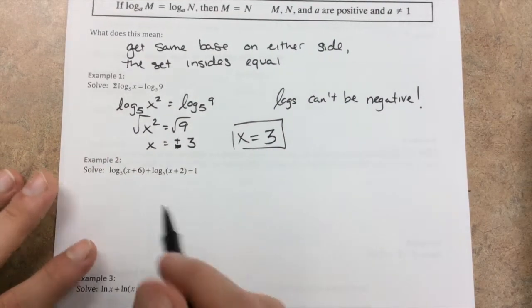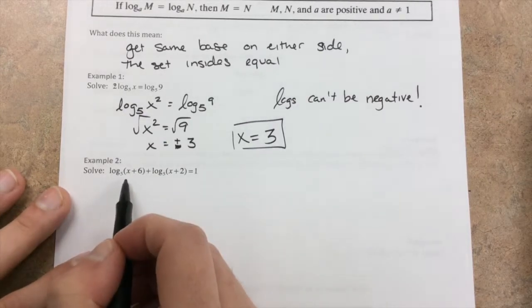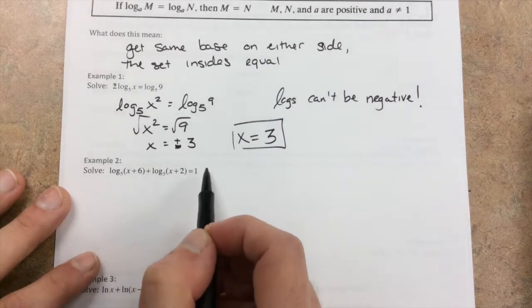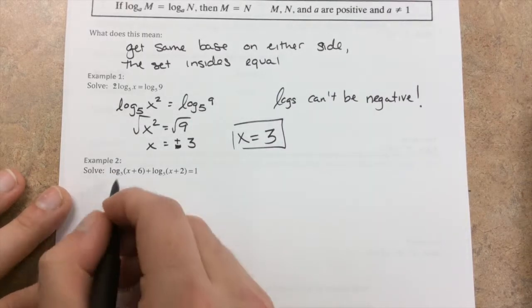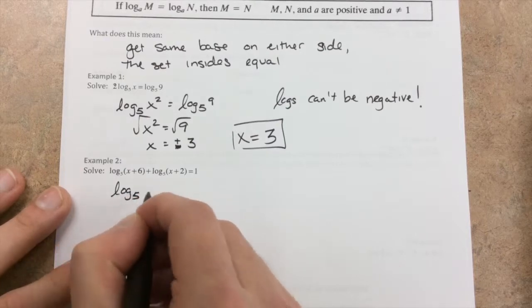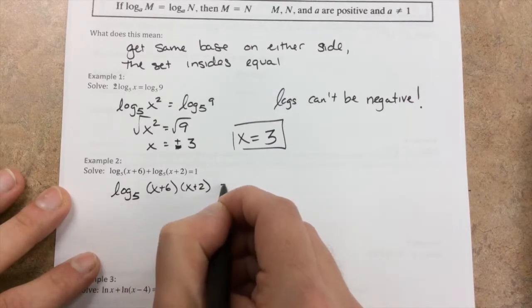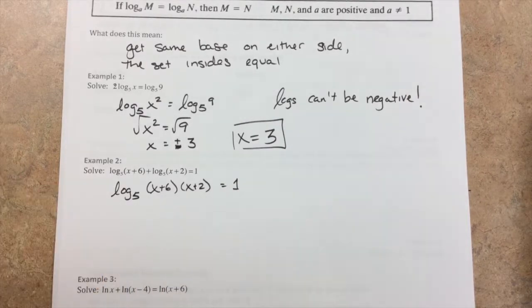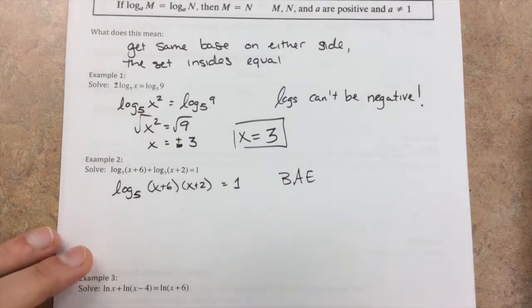Next up, we'll use our properties of logs instead of getting them all on the same side, because this doesn't have a log. So addition becomes multiplication. Log base 5 of x plus 6 times x plus 2 equals 1. Now we get to use our base, answer, exponent.